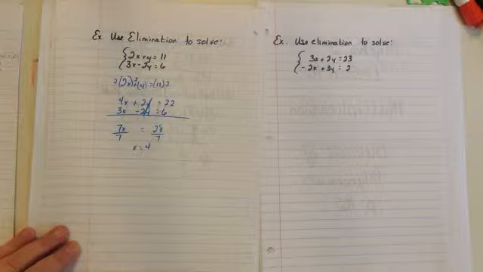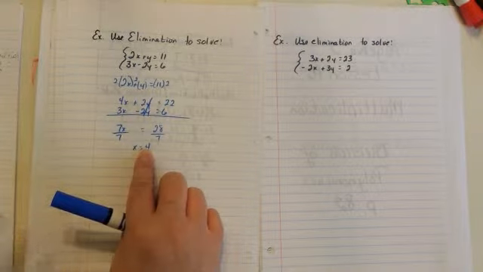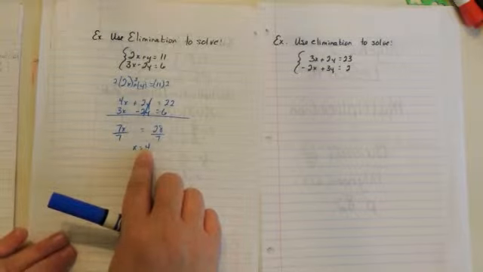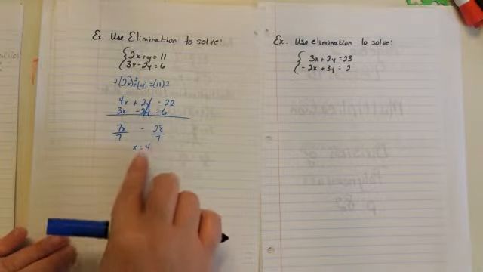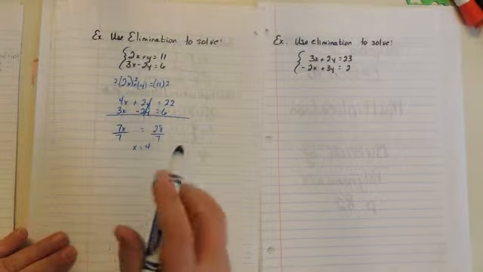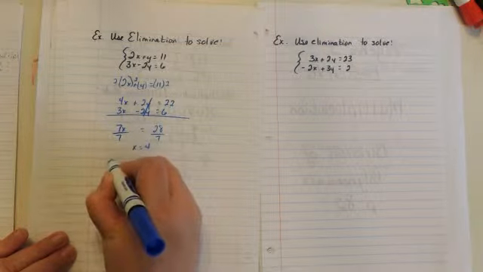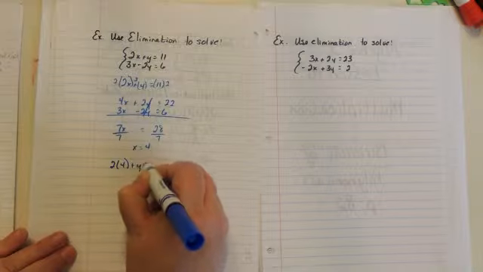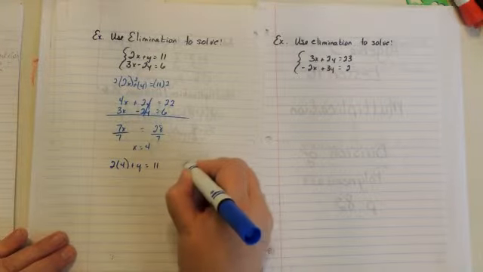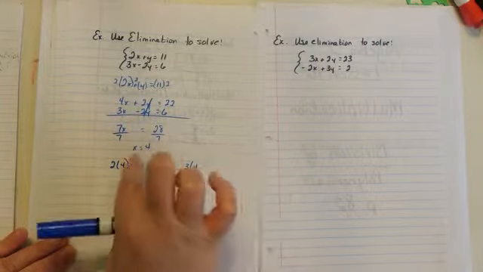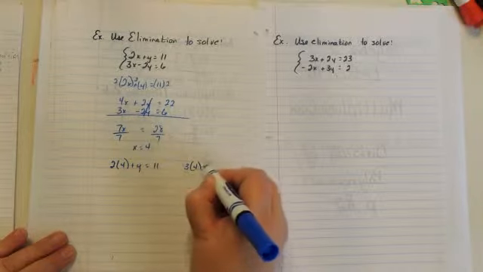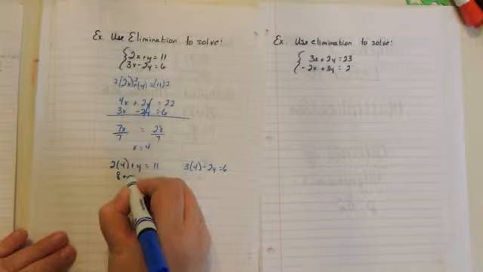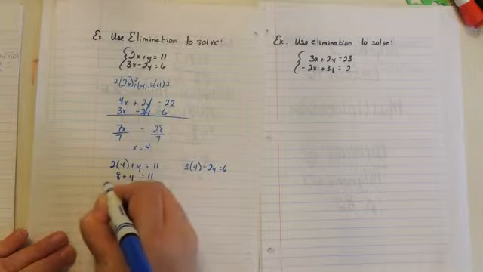Now we can solve for y by plugging x equals 4 into both of these equations, and we should come out with the same value of y if we did everything correctly. So we have 2 times 4 plus y equals 11, and 3 times 4, because x equals 4, minus 2y equals 6. 8 plus y equals 11.